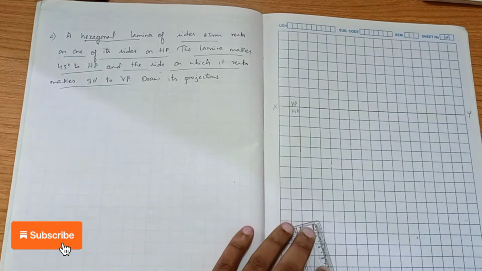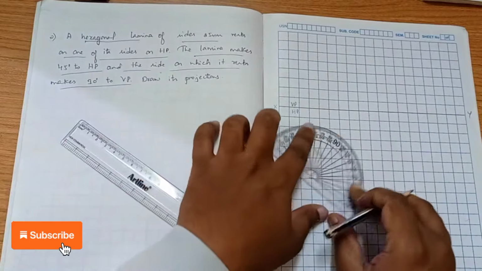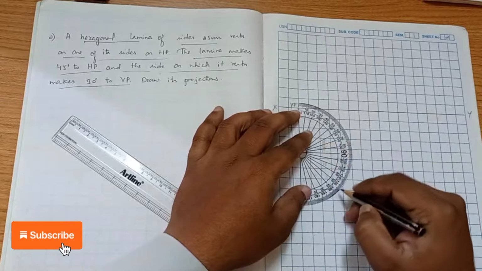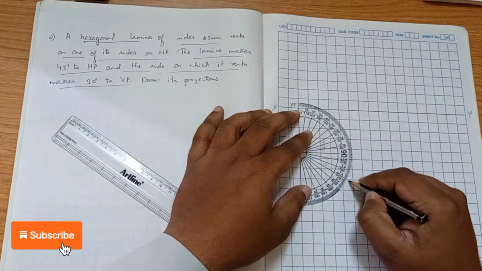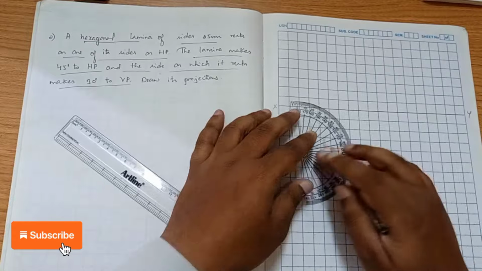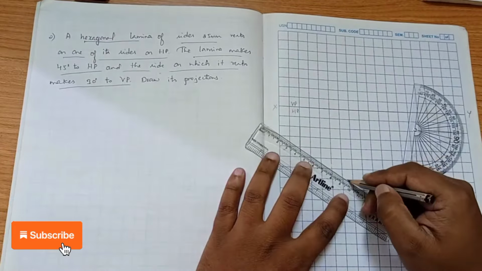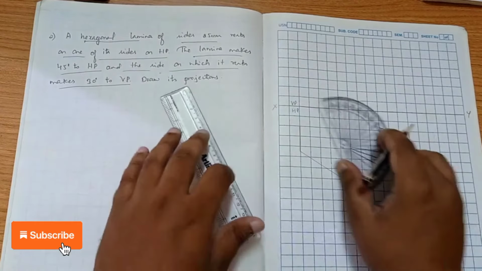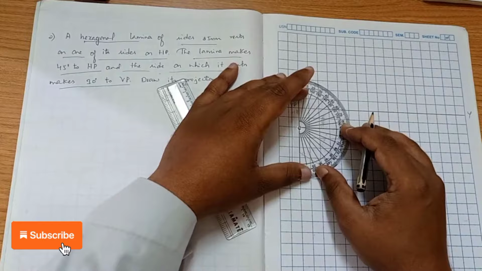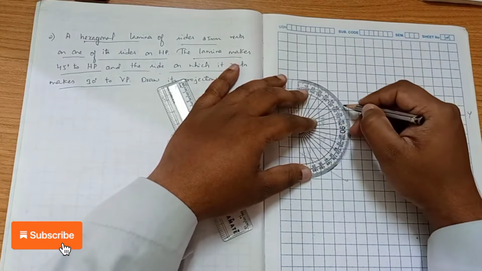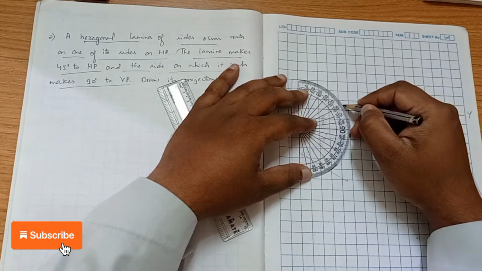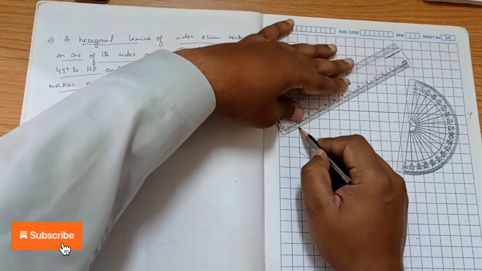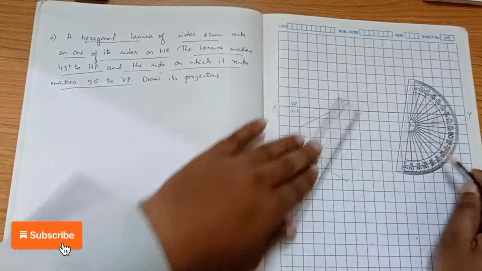So 25. We know how to construct the hexagon. So it is 60 degrees.